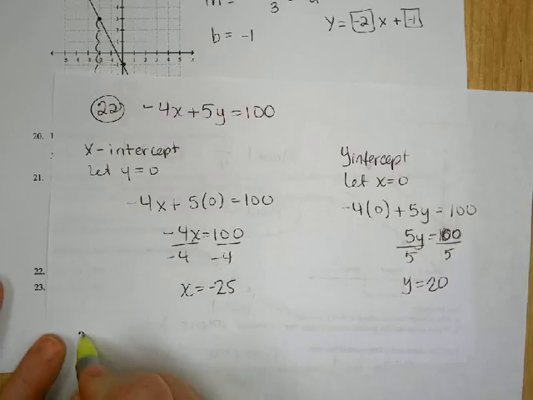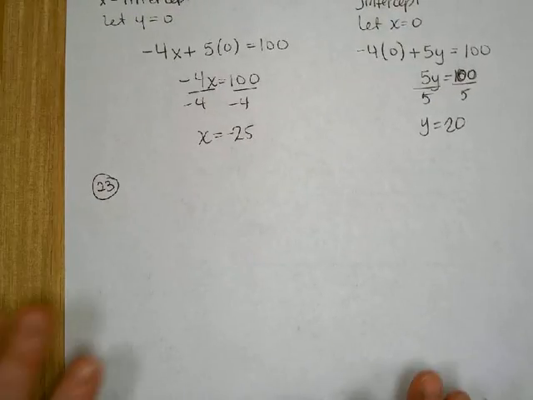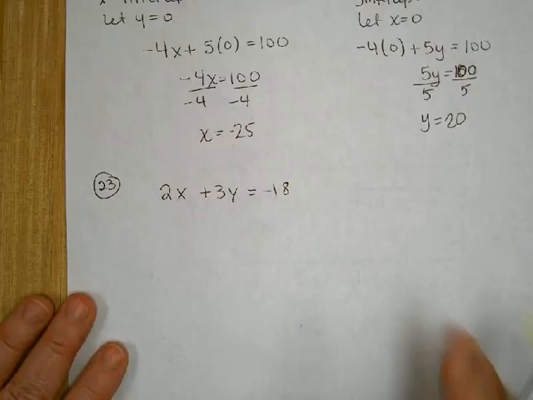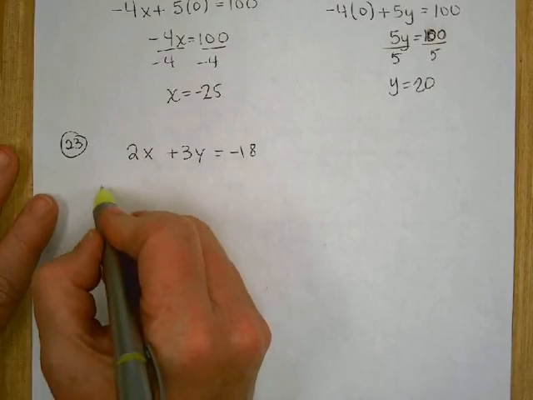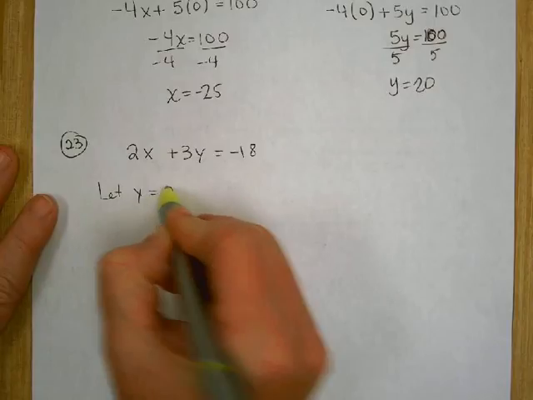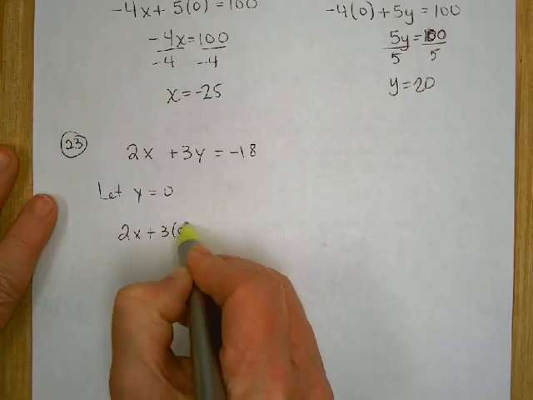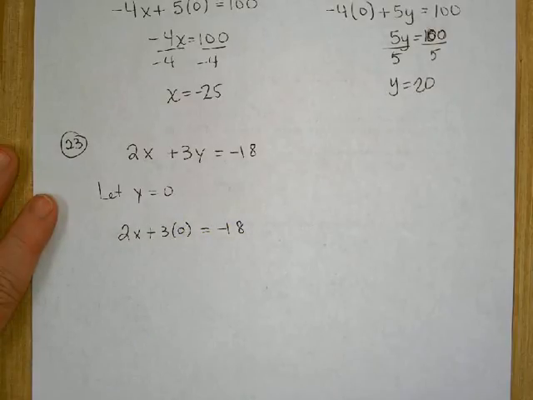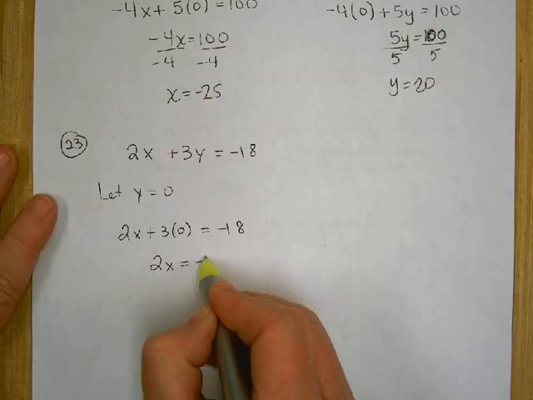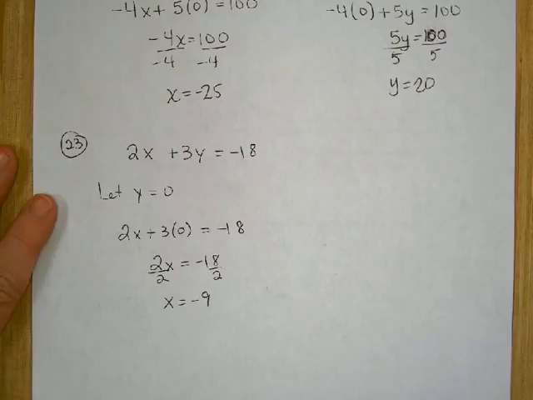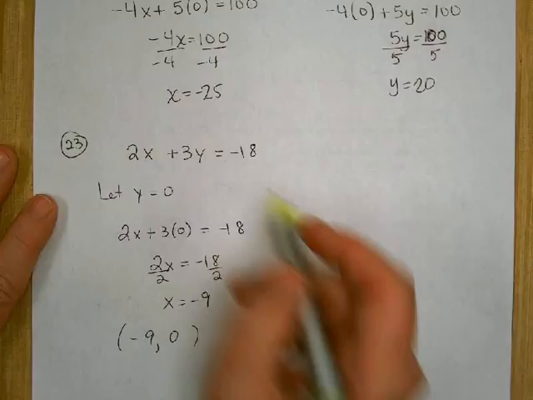Number 23, we have 2x plus 3y is -18. Again, to find the x-intercept, I'm going to let y equal 0. So that's going to be 2x plus 3 times 0 is -18. 2x is -18. Divide by 2, x is -9. Technically, we probably should write that as an ordered pair, -9, 0. So this one should be -25, 0.